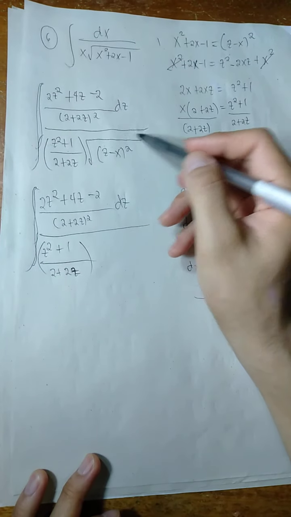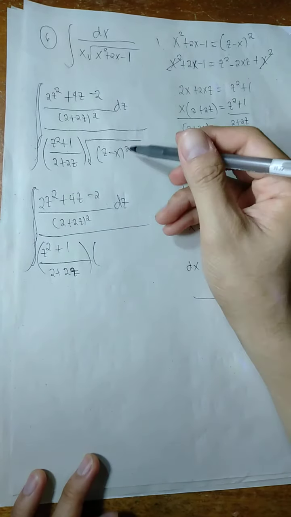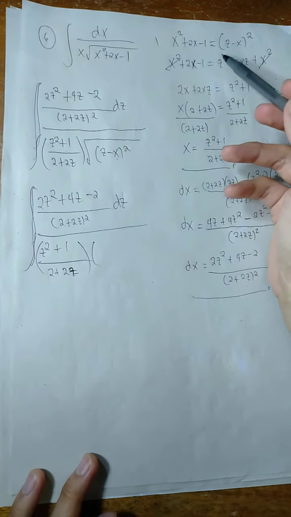Of course, pag in-square natin yan, z minus x na lang. Then yung x na to, papalitan natin ulit nito. Diba, ito yung substitution natin.